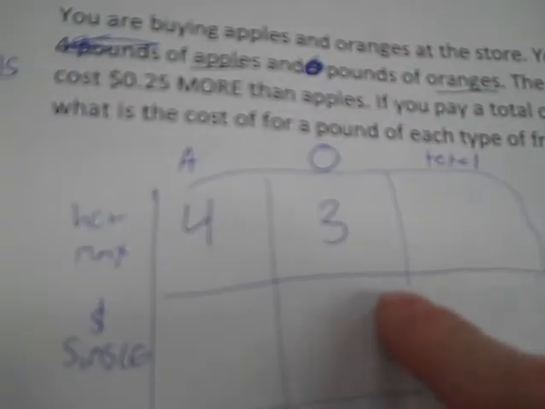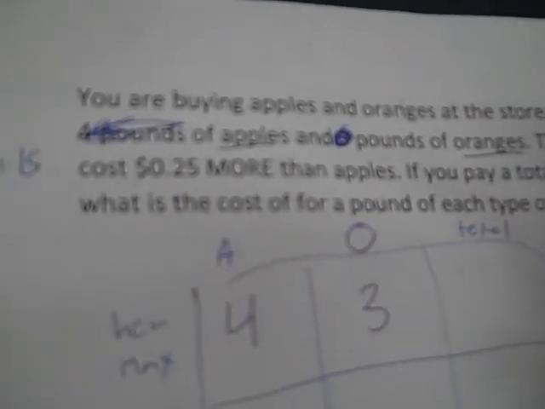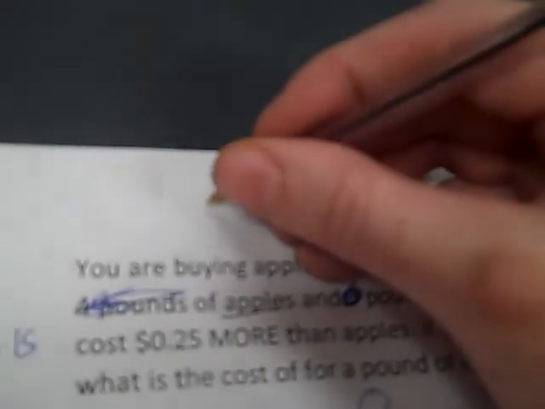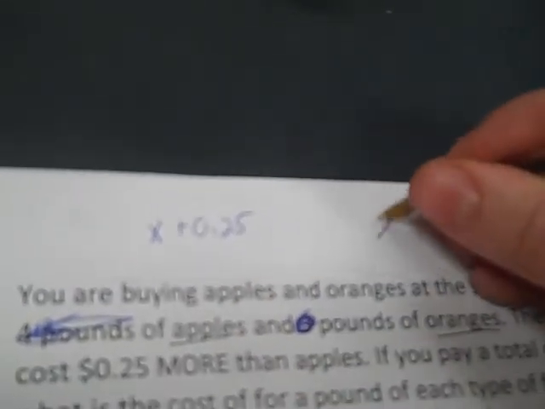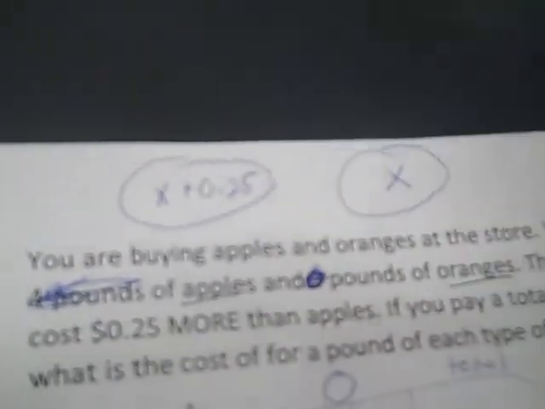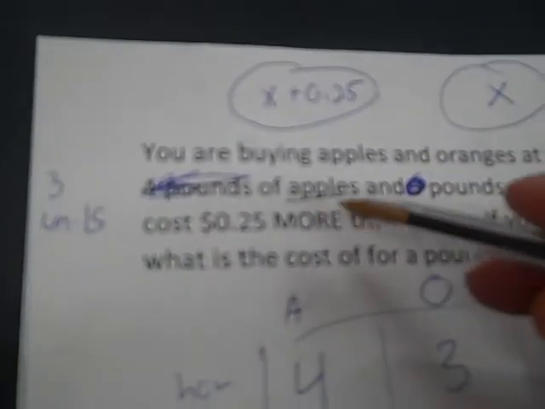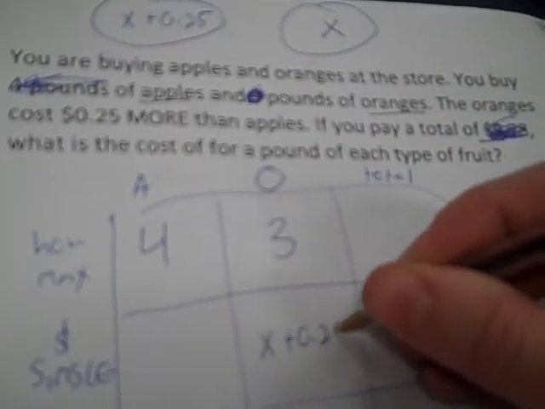Now I need something to multiply by, and the only other thing it tells me is that the oranges cost 25 cents more. So if you buy a single orange, it's going to cost 25 cents more than the apples. There's the more then. So x plus 0.25 and x. Okay. You got to put that one in the right place. Now the oranges cost 25 cents more, so the oranges get the x plus 0.25. And then the apples will just be the x.